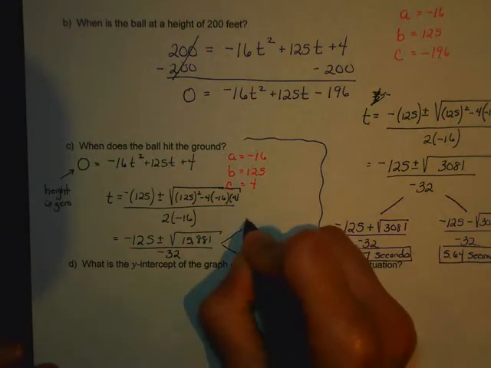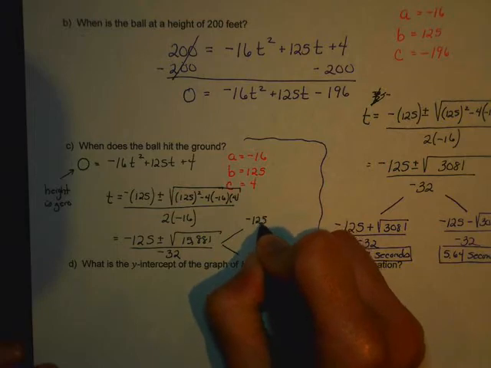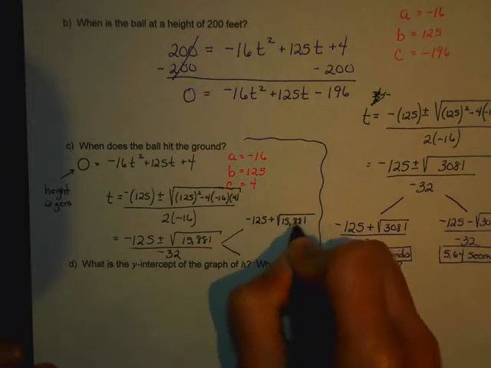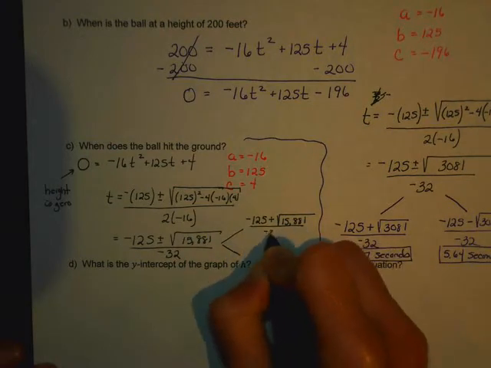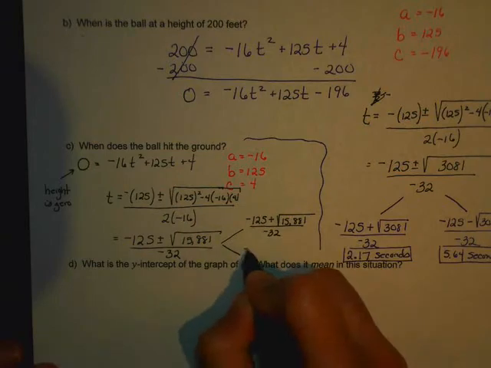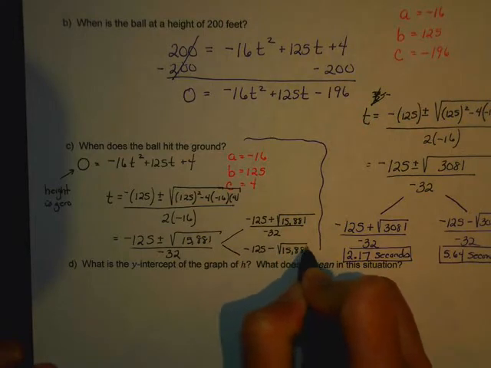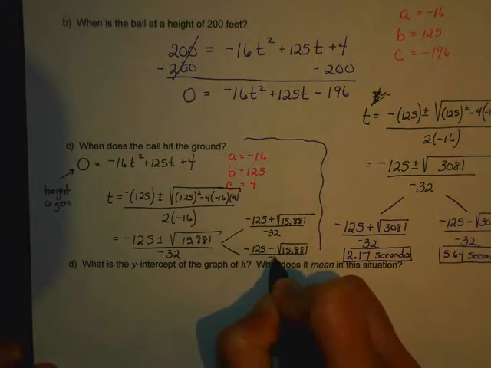Okay, so we've got negative 125 plus root 15,881 divided by negative 32, and negative 125 minus root 15,881 all over negative 32.